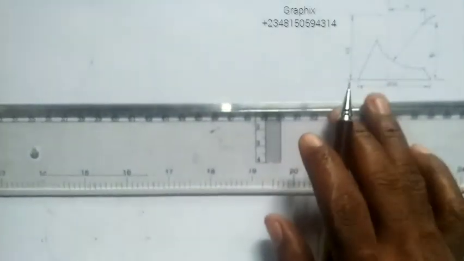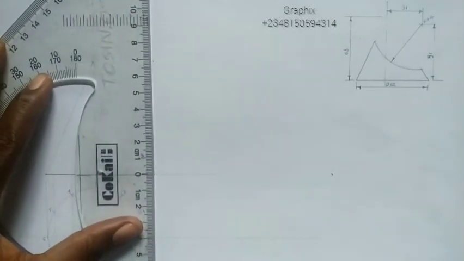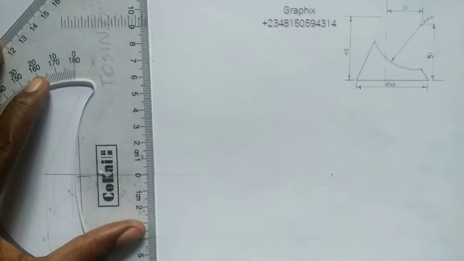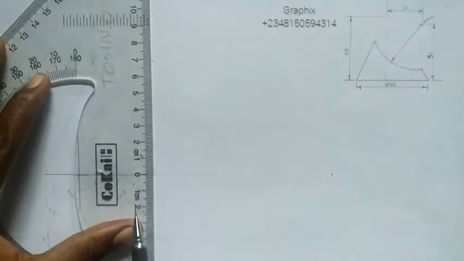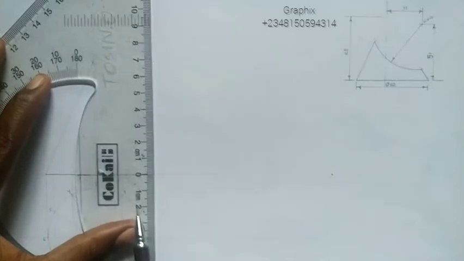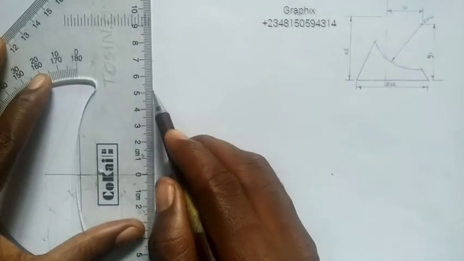Now from that top, I'm going to measure 51 upward on that same line, because from here to that point is what? 51, right? So I'll measure 51. So from here to this point, this is 51 here. So that's the point there.